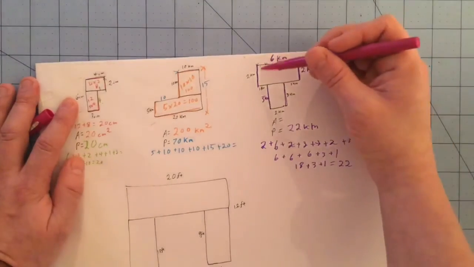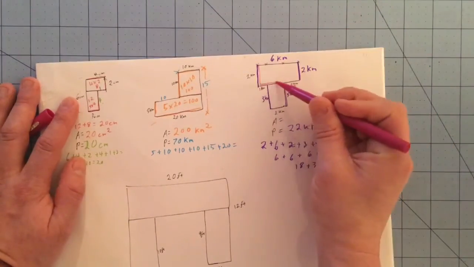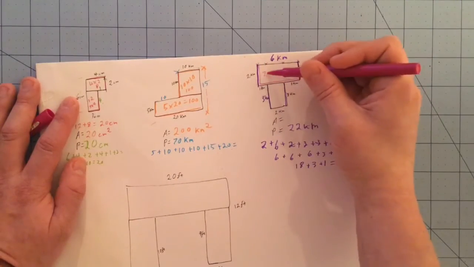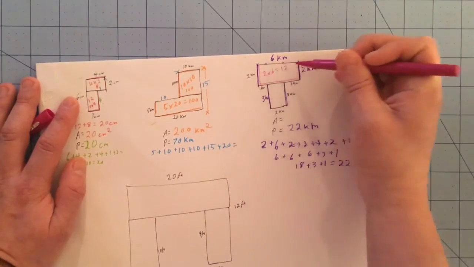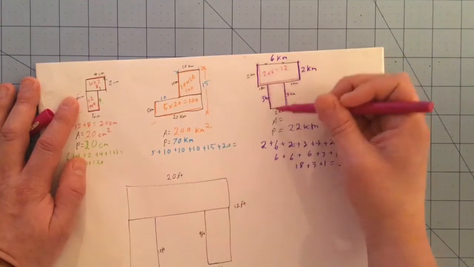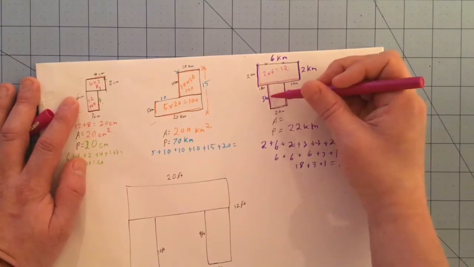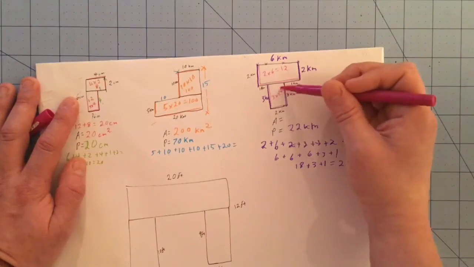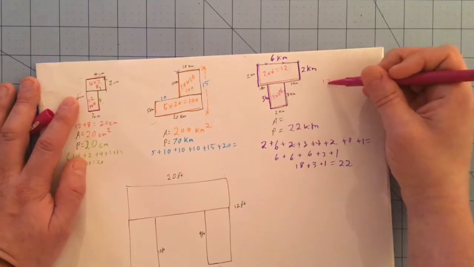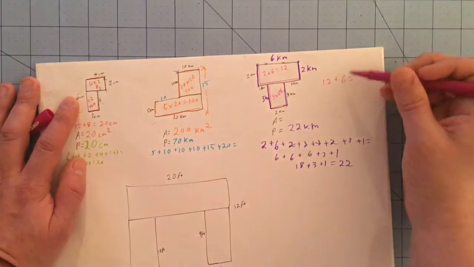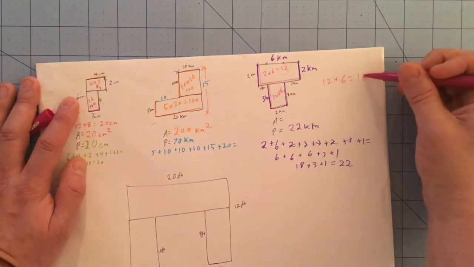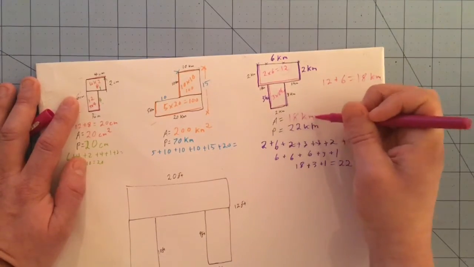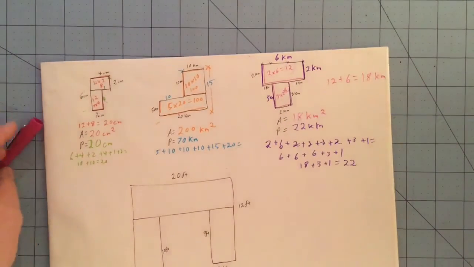Well, to do area, I got to do length times width. And what's the length times width of this top portion? Well, it's 2 by 6. So 2 times 6 equals 12. Here I got to do length times width again. I got 3 times 2. 3 times 2 is 6. I got to take that area and put them together. 12 plus 6 equals 18. My area is 18 kilometers squared.